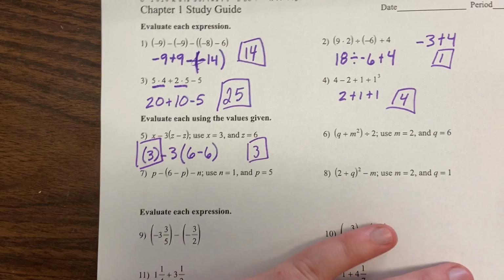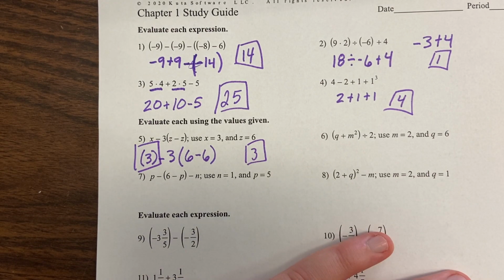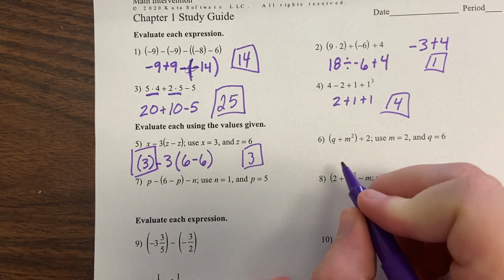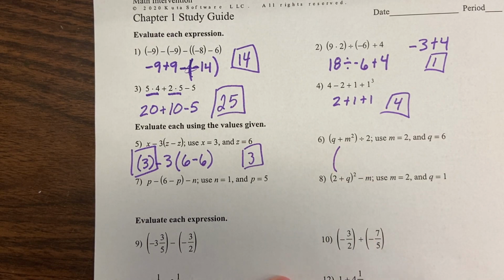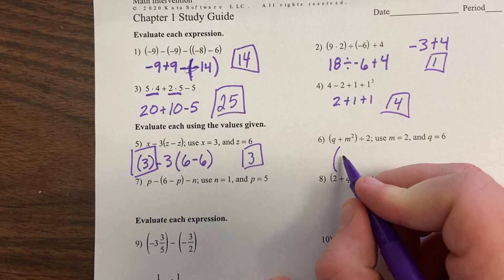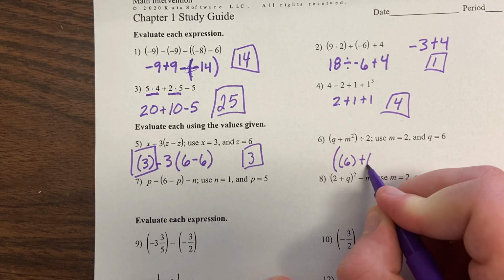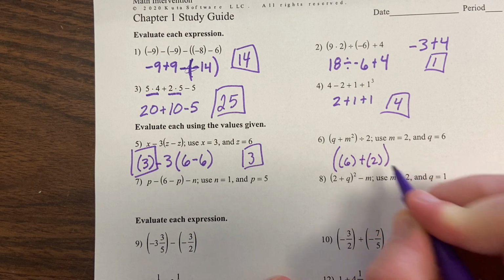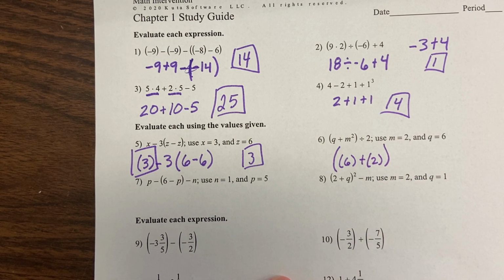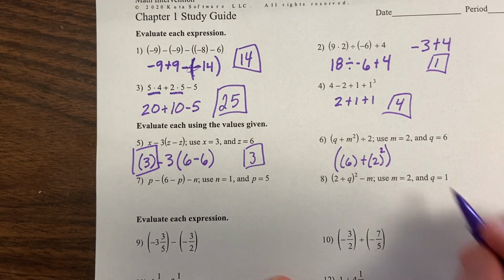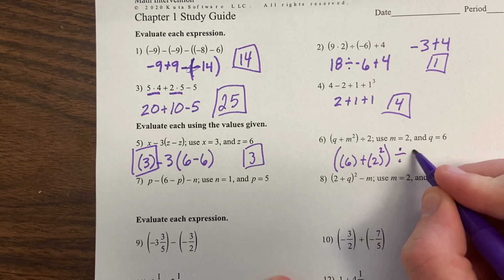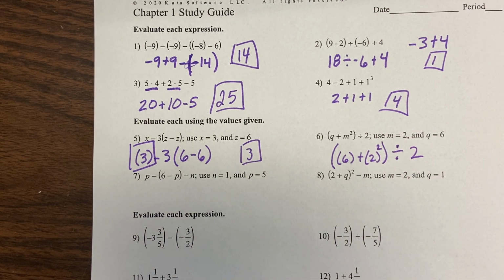Number 6, same situation here. I'm going to substitute my numbers into my variables. So I have a q. So I have this big parenthesis on the outside. I'm going to substitute that 6 in for my q. And I'm adding m squared. Well, my m has a value of 2. Oops, sorry, and that's a squared. And we're going to divide all of that, looks like, by a 2.